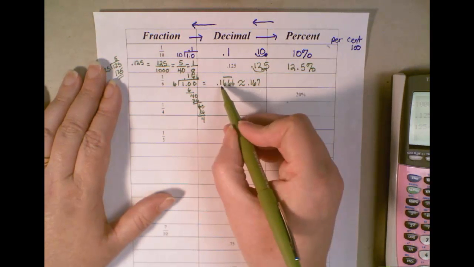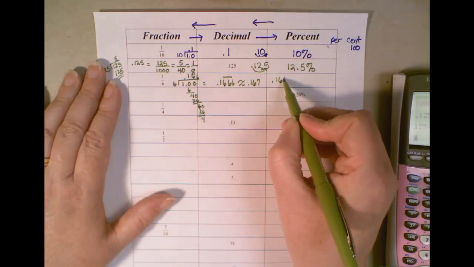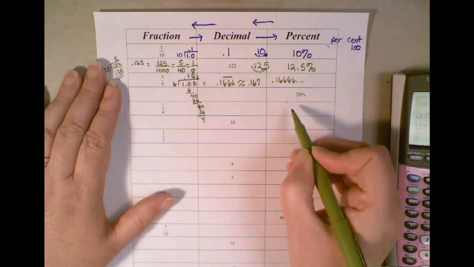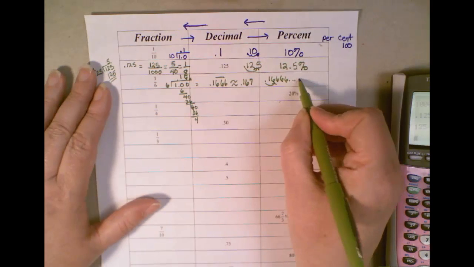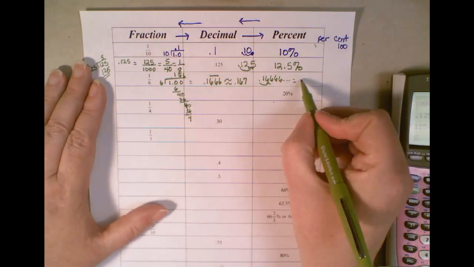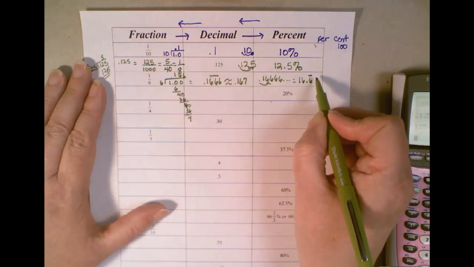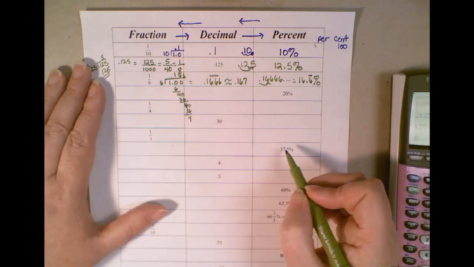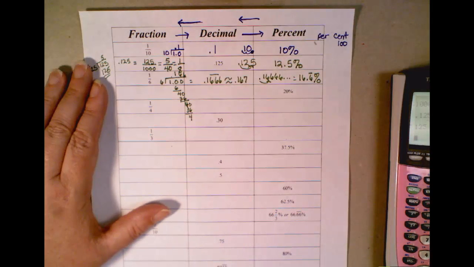And then to change it to a percent, 0.1666, and I'm just going to move it 2 decimal places, so that's going to give me 16.6, and the 6's repeat, so I'm just going to put a line over it to show that the 6's keep repeating, and that's a repeating decimal.